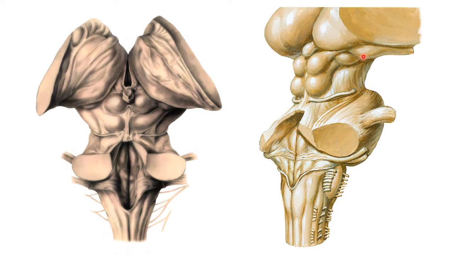The posterior end of the thalamus, called the pulvinar, overlaps the superior colliculus of the midbrain. The superior colliculus is a part of the midbrain and is related to the lateral geniculate body and the medial geniculate body. Here you can identify the lateral geniculate body and the medial geniculate body.